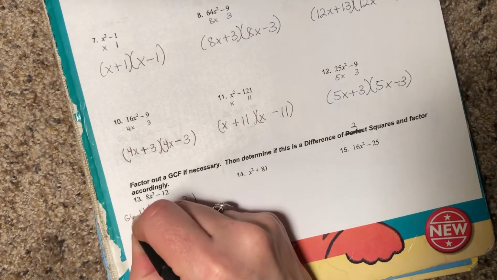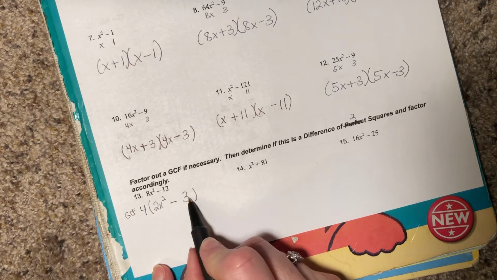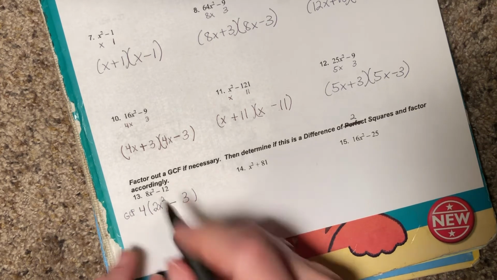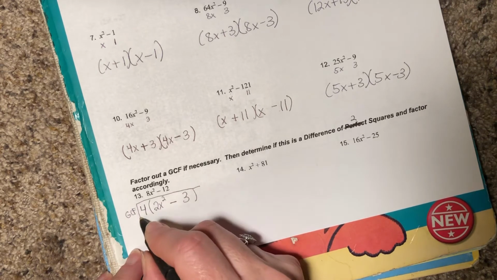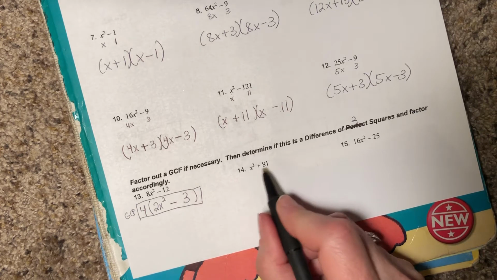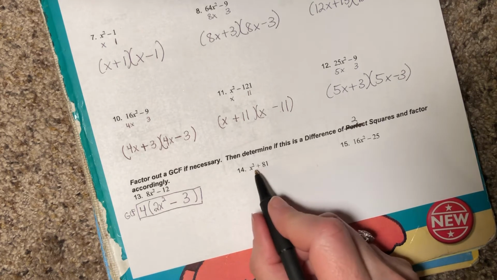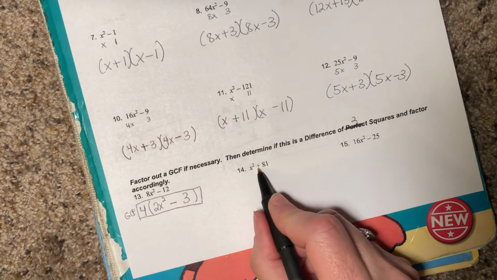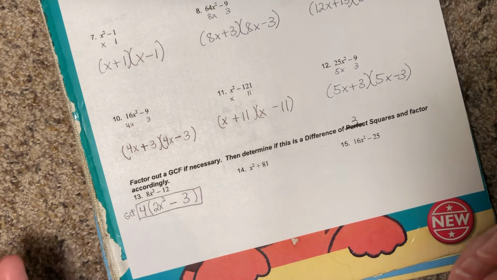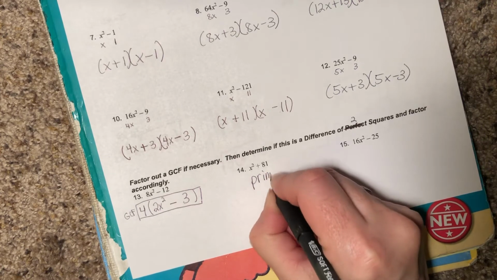That's the GCF step. Now you have to look at this and see if this can be broken down any farther. 3 doesn't have a square root, neither does 2. And so that's as far as it goes. Okay, number 14, 81 is a square and x squared is a square, but it's not the difference between two squares. This is the sum of two squares because there's a plus sign. There's no GCF. It's not the difference of two squares. It can't be a perfect square. I can't do anything at all. And if you can't do anything at all, you're gonna say prime.